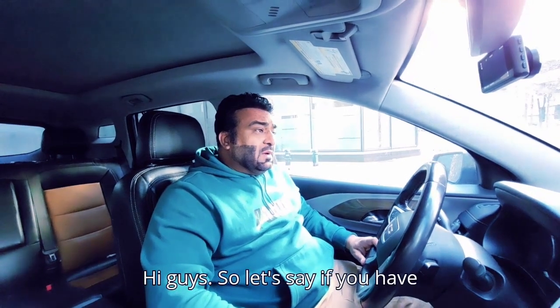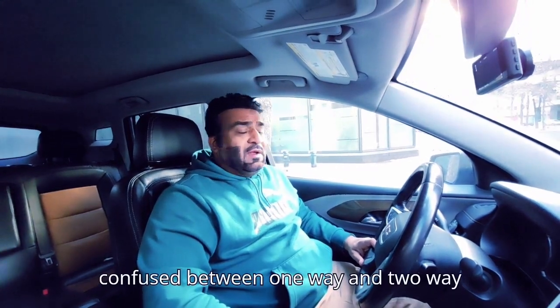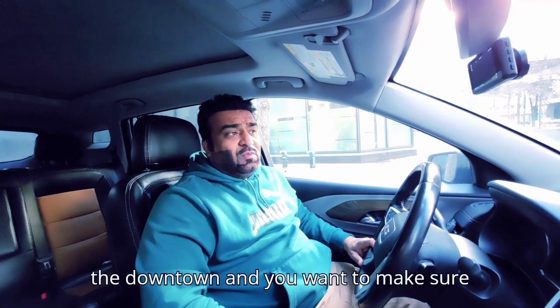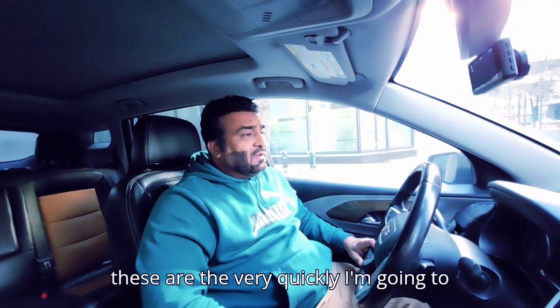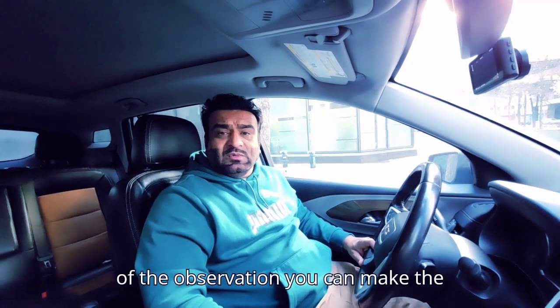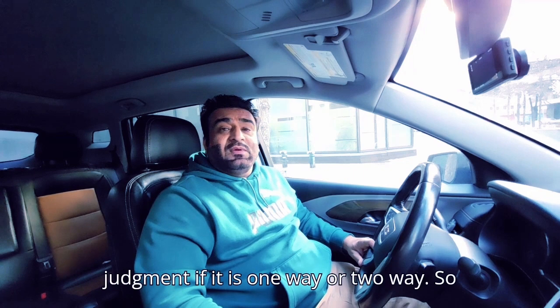Hi guys, so let's say you are confused between one-way and two-way roads while you are driving in the downtown, and you want to make sure that you don't make any mistakes. So very quickly I'm going to share some bullet points, and on the basis of the observation you can make the judgment if it is one-way or two-way.